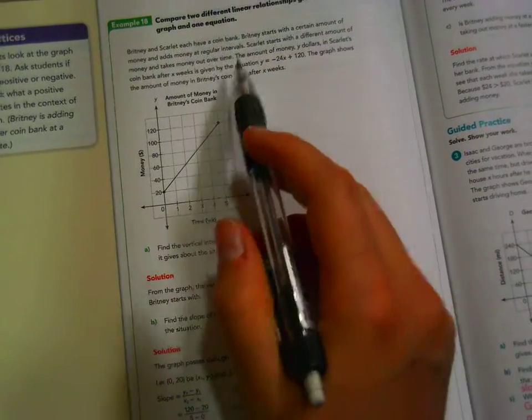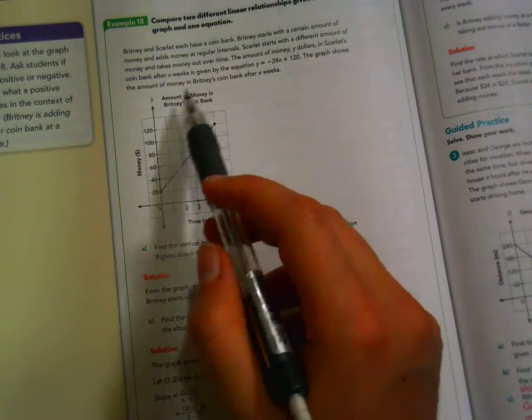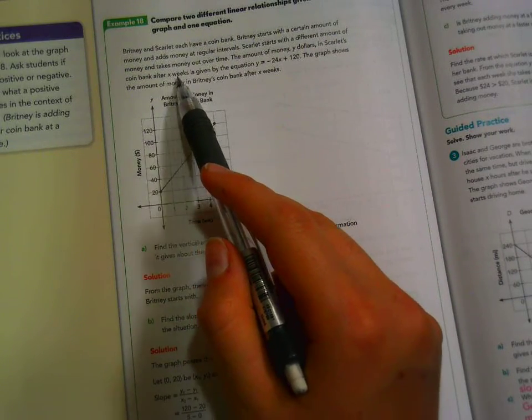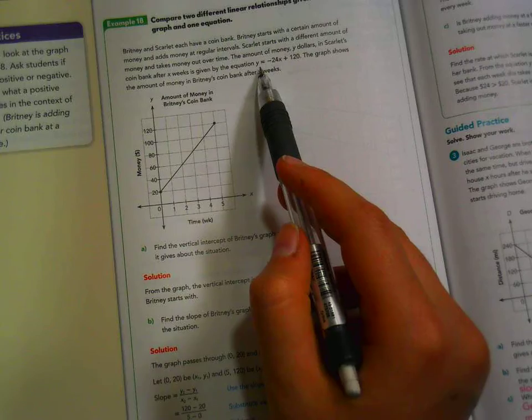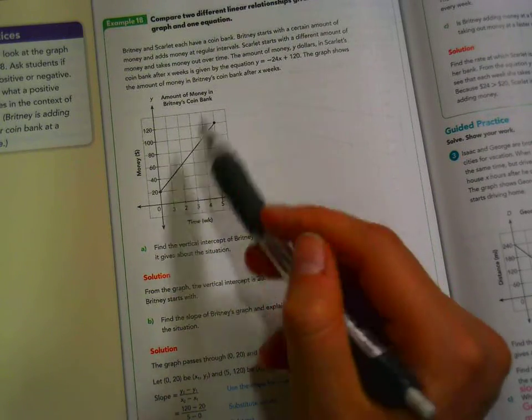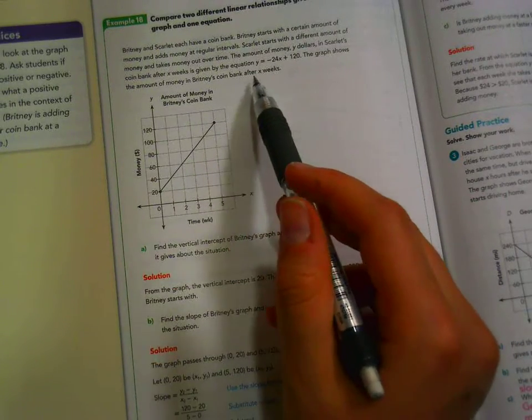Example 18, last example. Let's compare 2 different linear relationships given one graph and one equation. Brittany and Scarlett each have a coin bank. Brittany starts with a certain amount of money and adds the money at regular intervals. Scarlett starts with a different amount of money and takes money out over time. The amount of money, y dollars, in Scarlett's coin bank after x weeks is given by the equation y equals negative 24x plus 120. The graph shows the amount of money in Brittany's coin bank after x weeks.